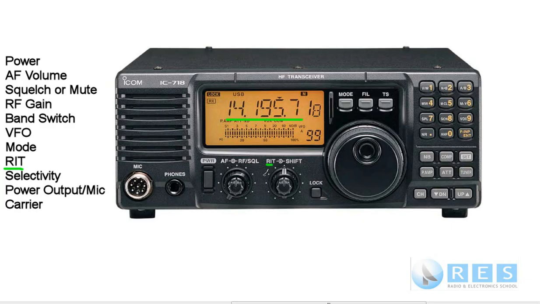This is the RIT. It's the outer knob. This is the RIT here, this knob. The receiver incremental tune, or RIT, enables you to change your receive frequency without changing your transmit frequency. So if the operator that's transmitting to you is slightly off frequency, you can use your RIT to get him nice and clear without changing your transmit frequency. That being the case, when you transmit back to him, he won't have to make any adjustments to his receiver. That's the receiver incremental tune, or RIT.